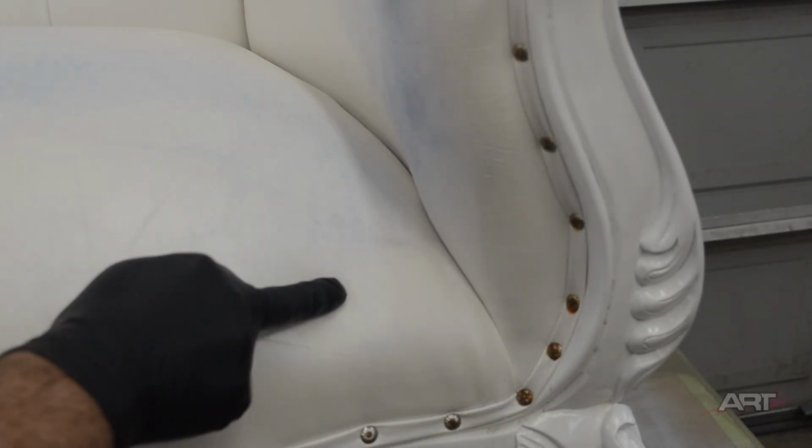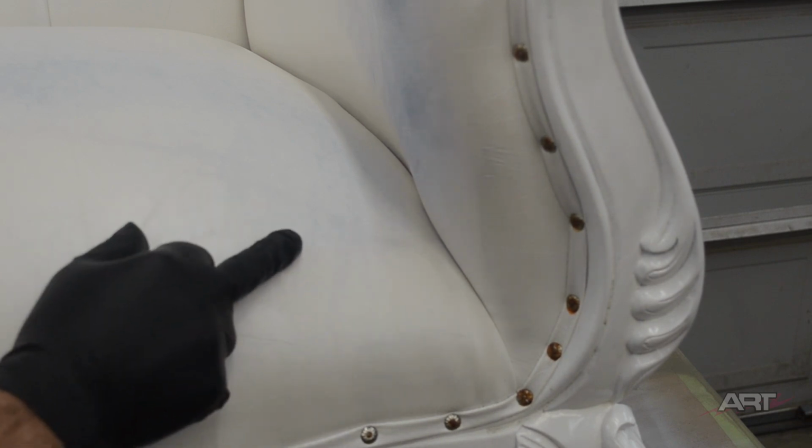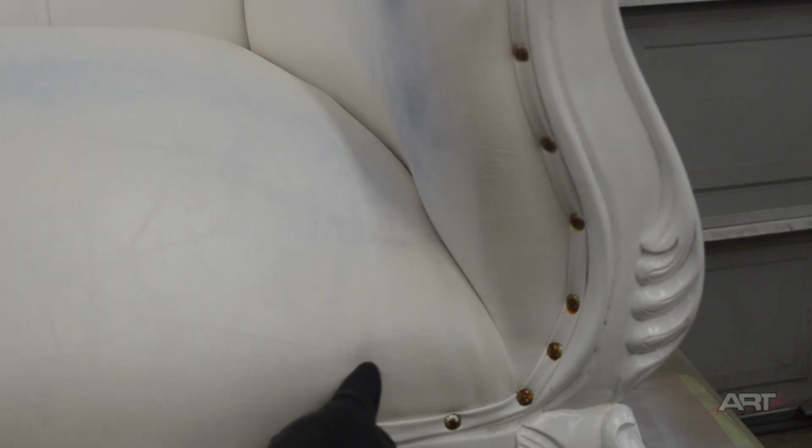So we can see where the top coat of the vinyl had been cleaned off. And we can see a distinction between the underlying vinyl and the coating on the vinyl.